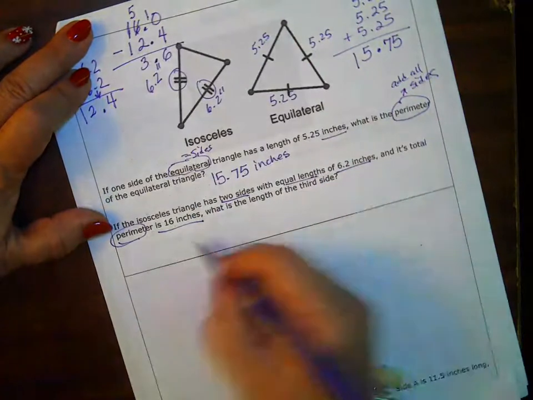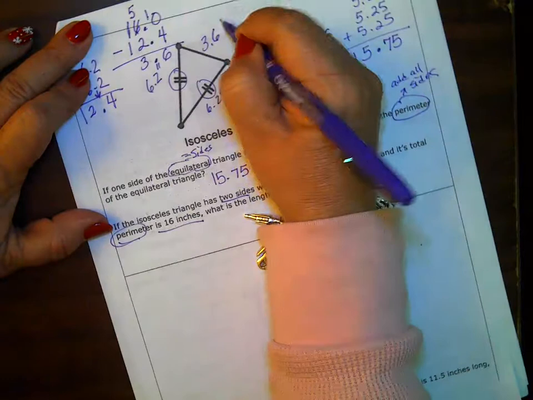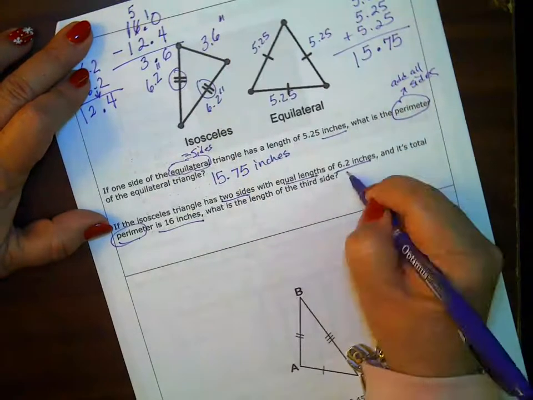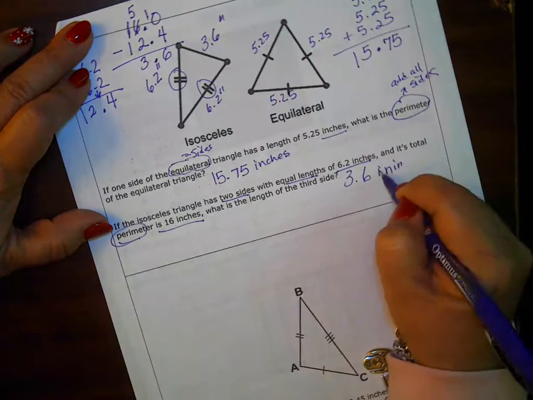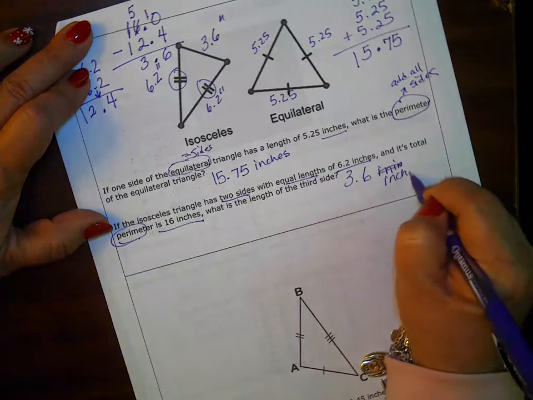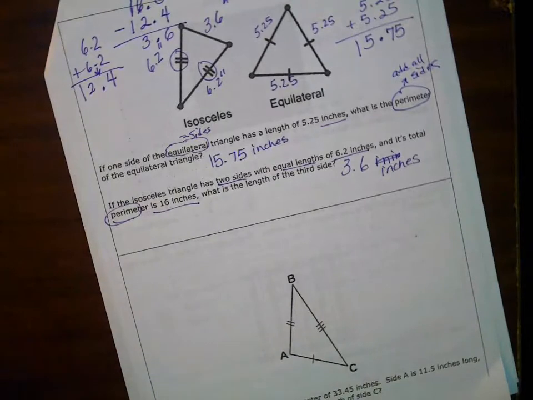And so the length here is going to be 3 and 6/10 inches. So the answer is 3 and 6/10 inches. All right, does that make sense? I'm kind of going a little bit quick, but I also want to make sure that you are understanding.